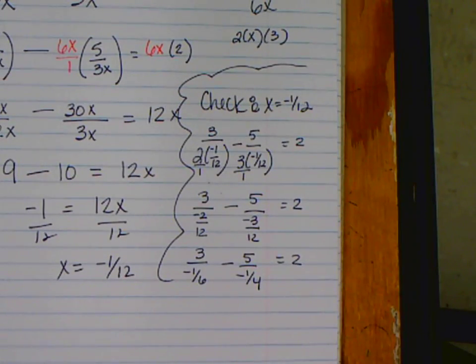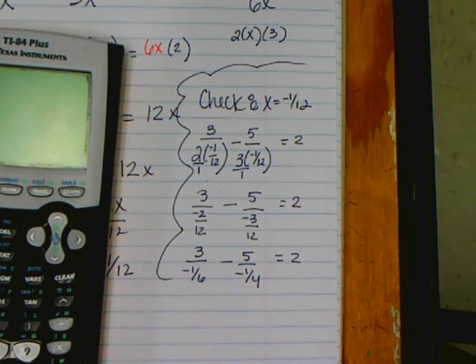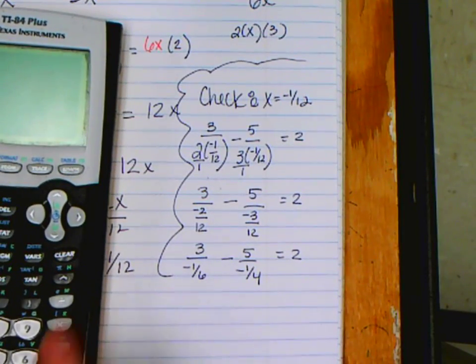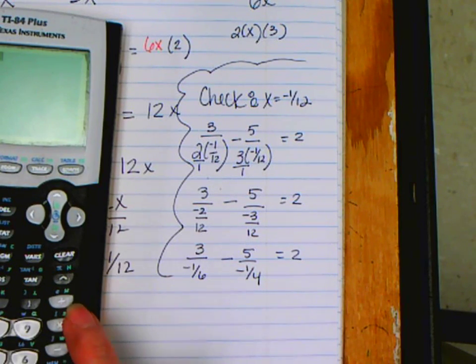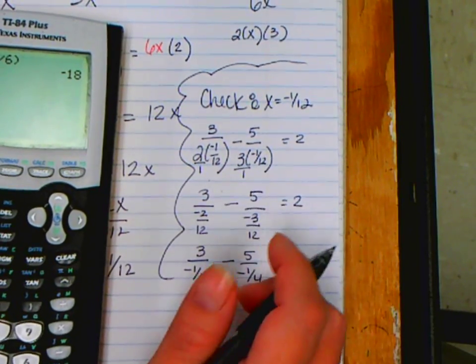Now let me do some decimal work and just see if it's really, really close. Okay. So 3 divided by, I'm going to use parentheses, -1 divided by 6 is, oh, well, that worked out okay.